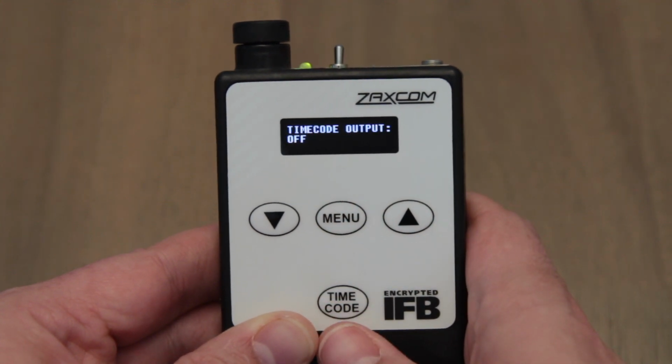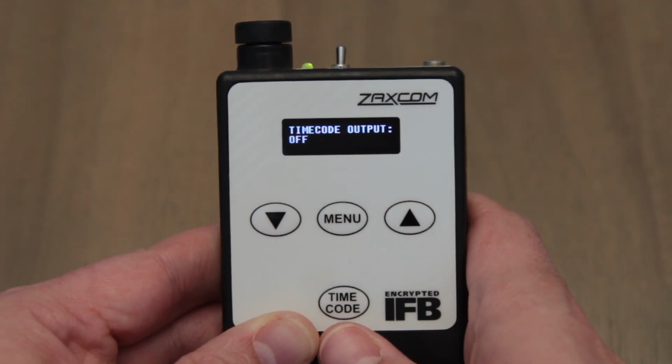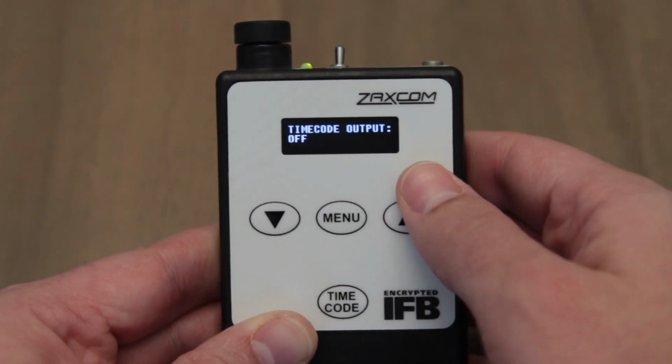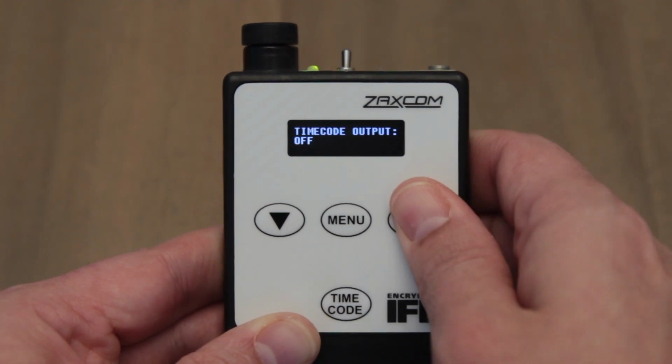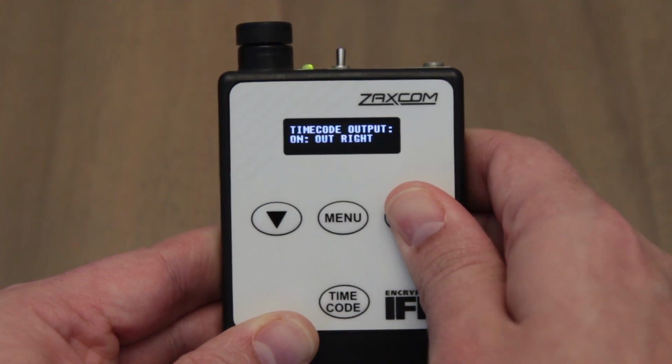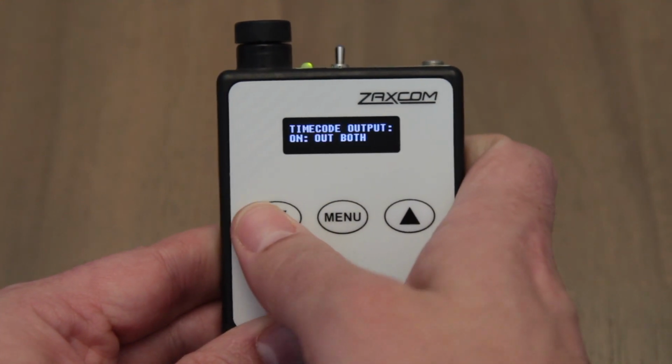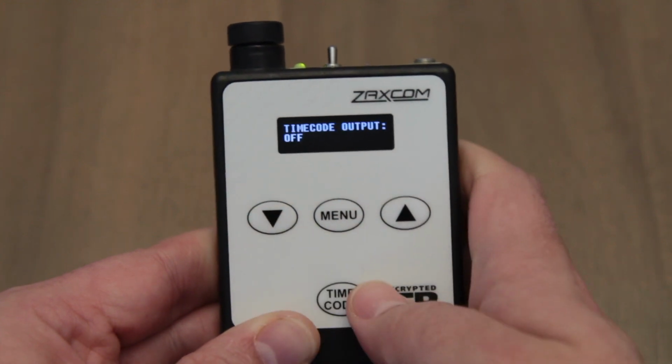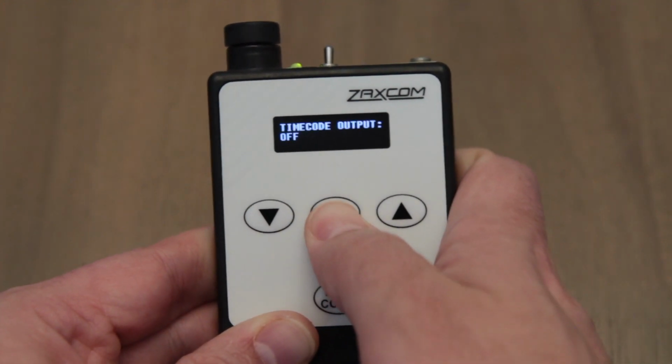On this page, you can select to have your ERX send timecode out of the headphone jack. This way you can use it as a sync box. You can select to have the timecode on the left, right, or both channels. If you only send it through one side, you'll get the audio through the other channel. This means you could have a scratch track and timecode coming from one box.